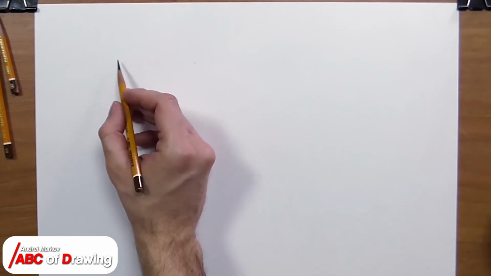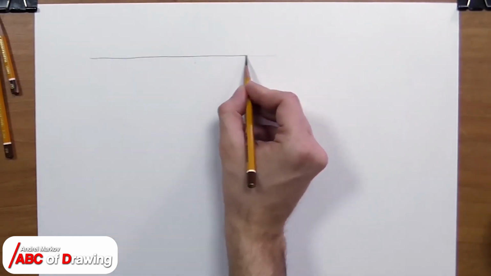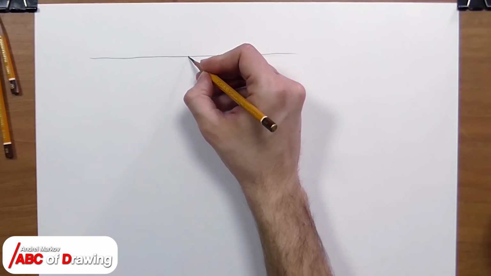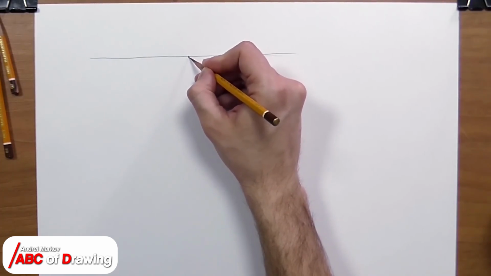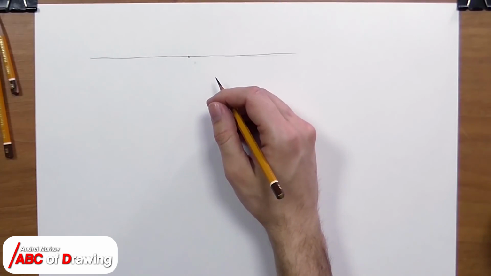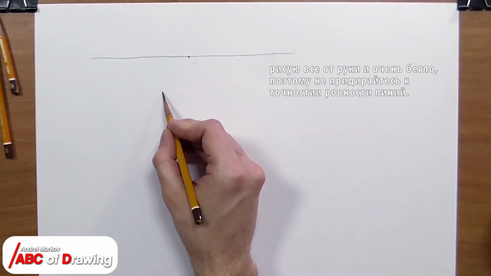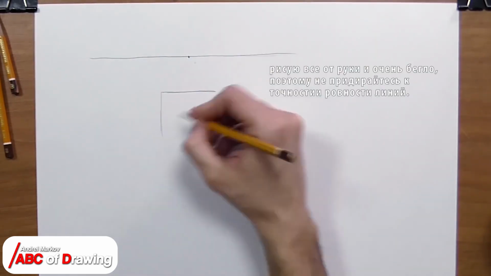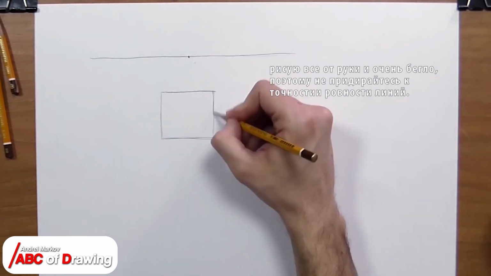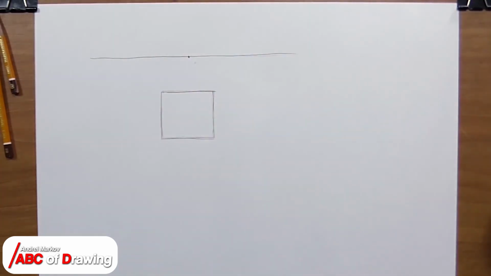Let's start with one-point perspective. Let's draw a cube. We'll begin by marking the horizon line and the vanishing point. Our vanishing point will be in the center of our field of view, above the cube. This is the simplest option we can think of. Now let's sketch the constructive beginning of the cube, a square. Connect all the corners of the square to the vanishing point.